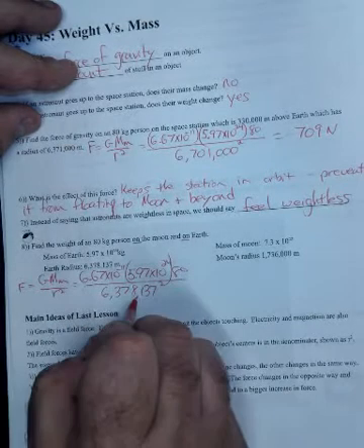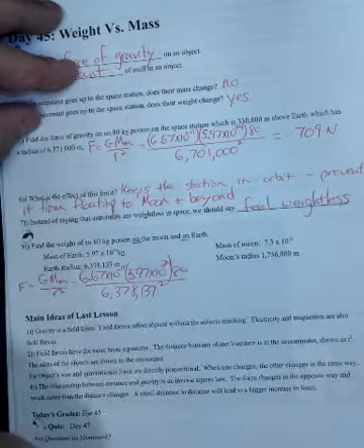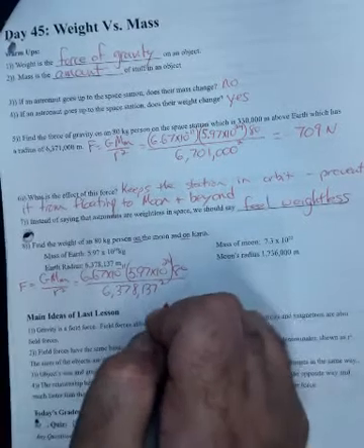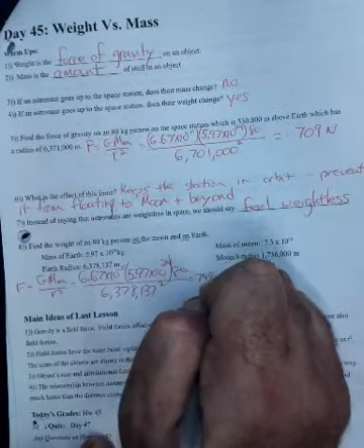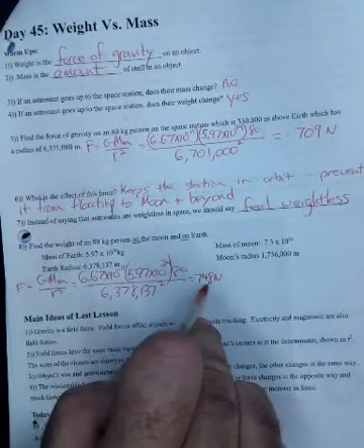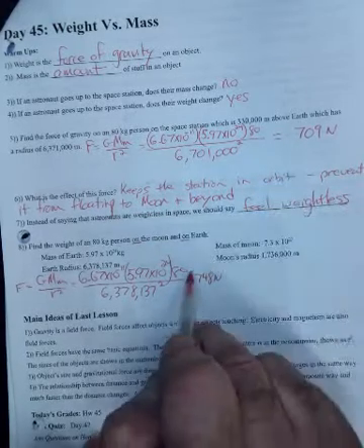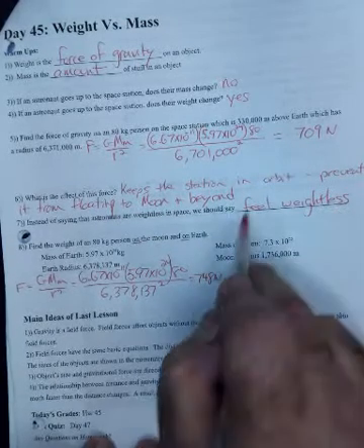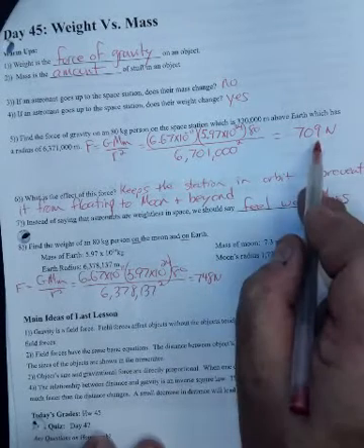6,378,137. A little bit more precise this time. Up here I had a rounded value. If I do all that math, I come up with 748 newtons. So when we're on Earth and we're a little bit closer to the core, it's a little bit higher than when we were up in the space station. So when you go up into the space station, you do lose some weight, but it's not dramatic.